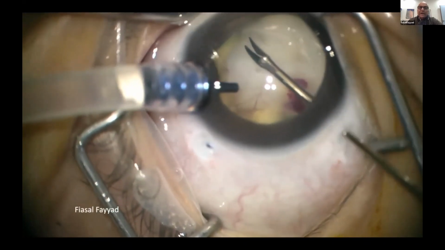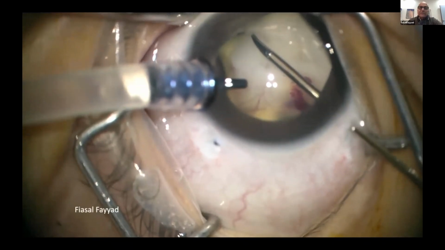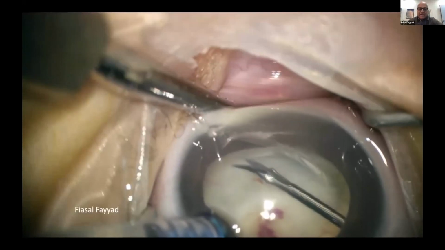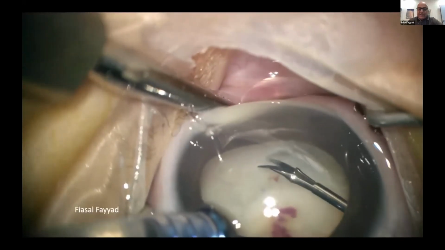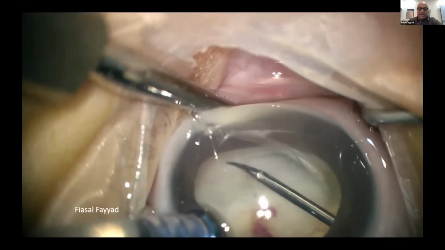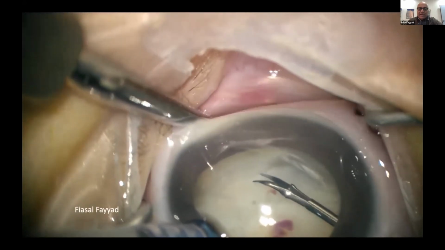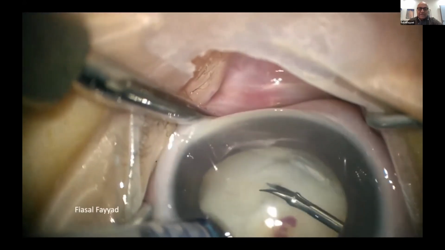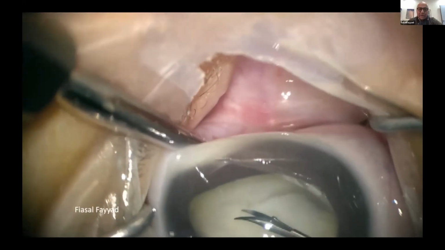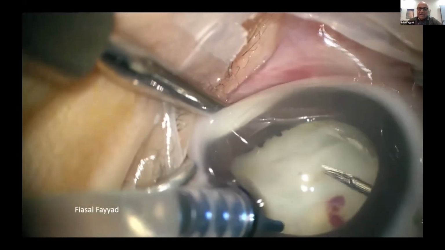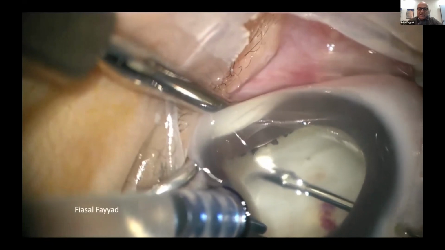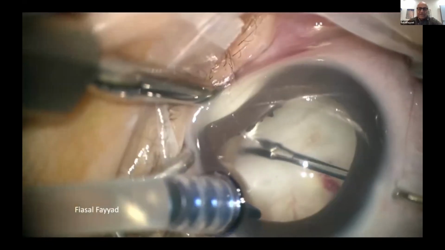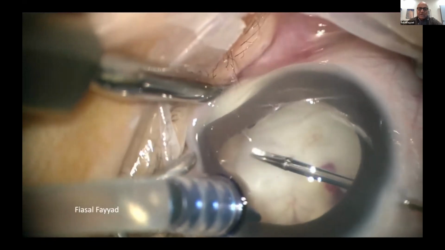Slowly I do a kind of circumcision of this fibrous attachment between this fibrovascular membrane and the nasal retina. There is kind of a space there. As I said before, with depression, I can find some space in order to go in with my scissors. And this is how I do it.